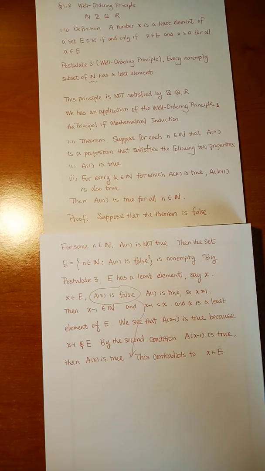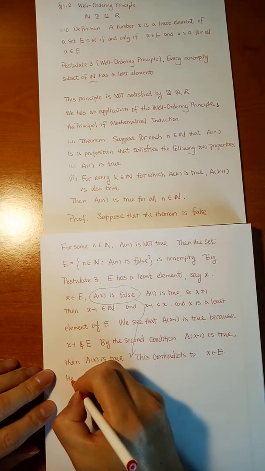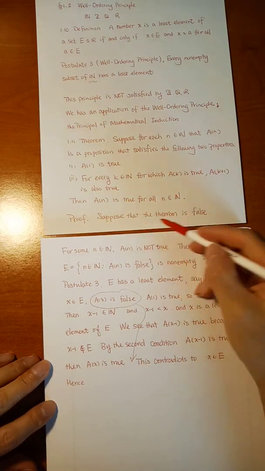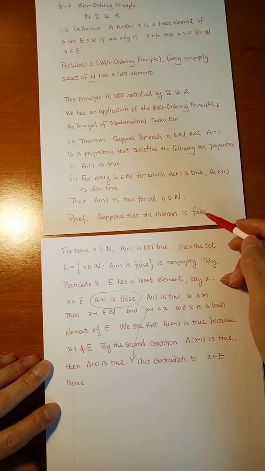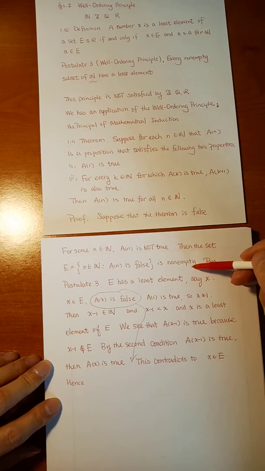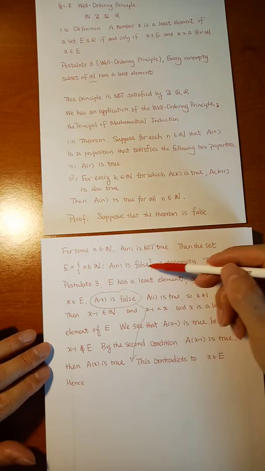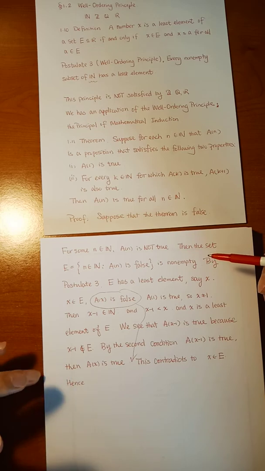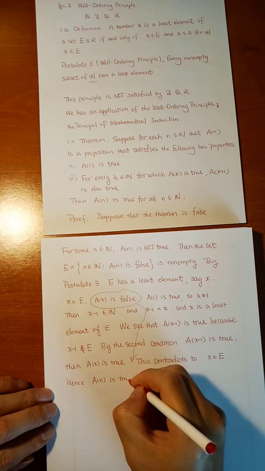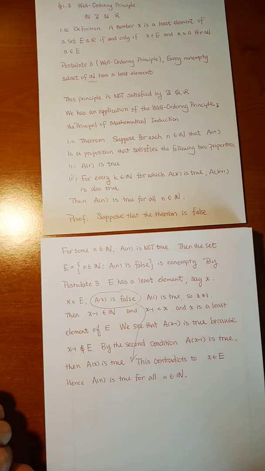Okay, so whatever direction you go, you always get a contradiction. Hence, your statement is incorrect. You suppose the theorem is false, hence the theorem is true. In other words, this E must be empty. It cannot be non-empty. If it's non-empty, it will always have a least element. If it is empty, there's no least element. But when E is empty, A of n is true for all n. Hence, A of n is true for all n in the natural numbers. Right?